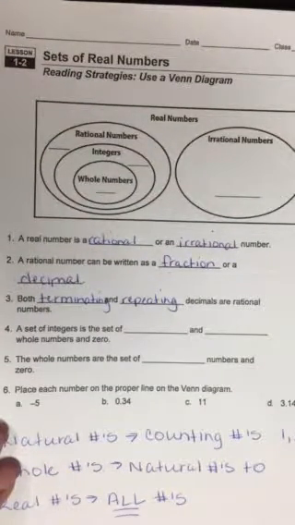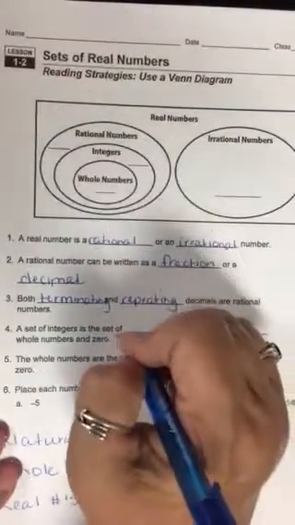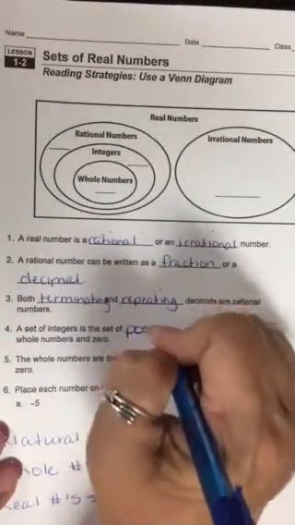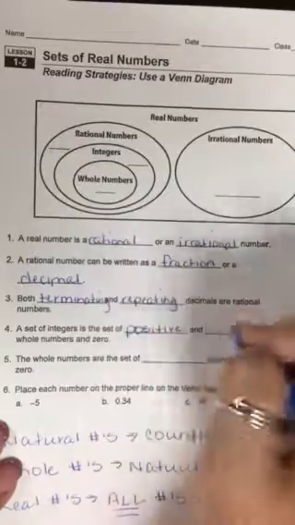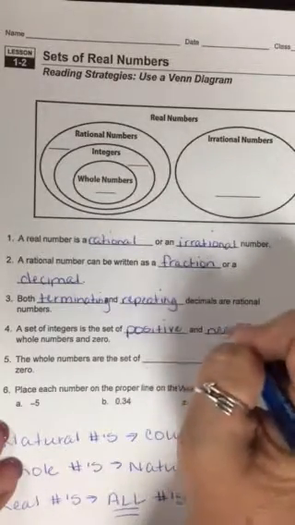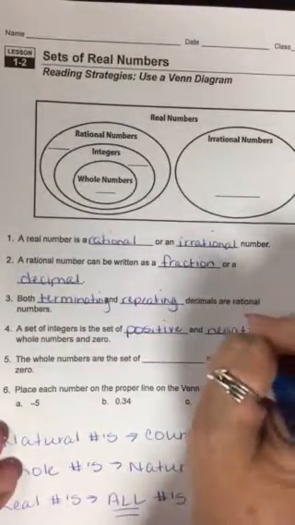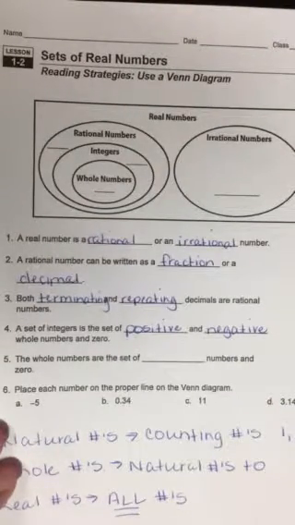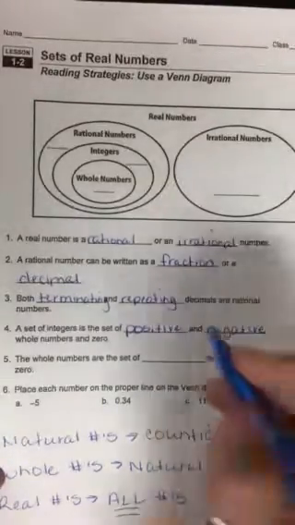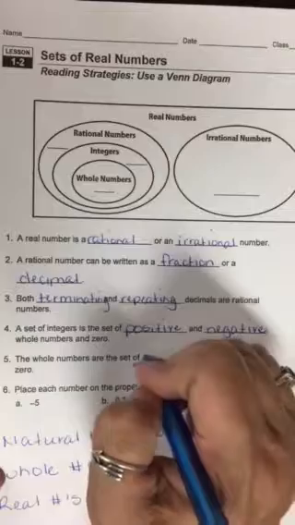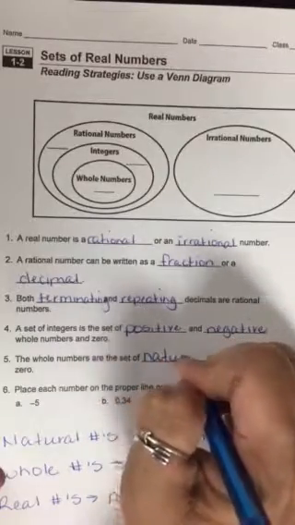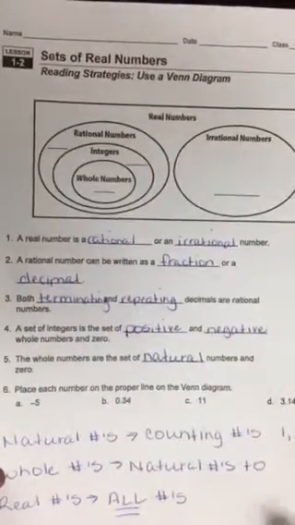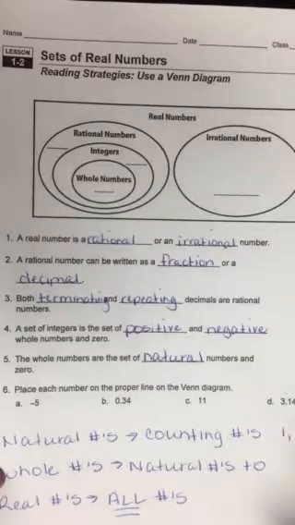A set of integers is the set of positive and negative whole numbers. And as we said down here when we were taking notes on the bottom, the whole numbers are a set of natural numbers and 0. Okay, these are pretty simple notes.